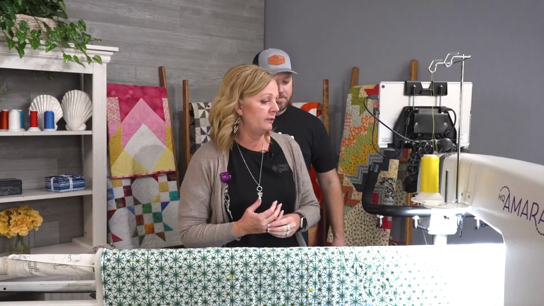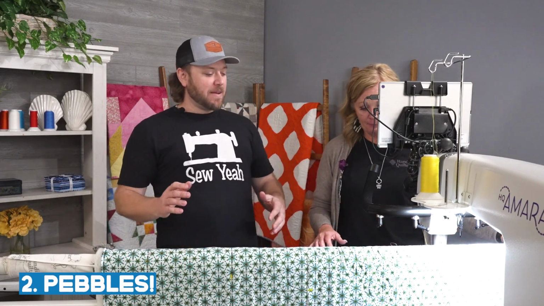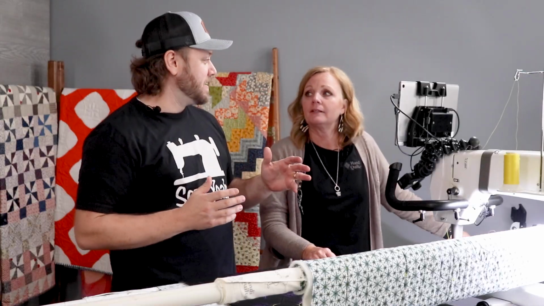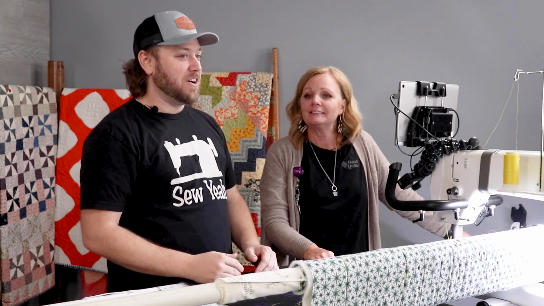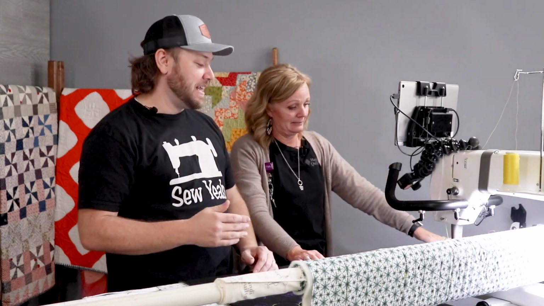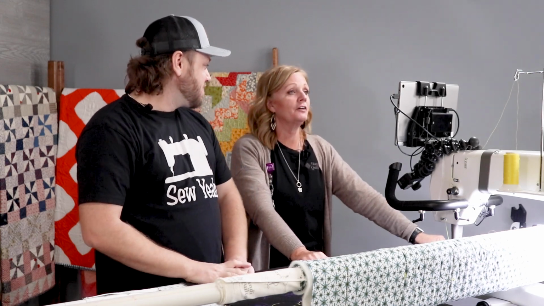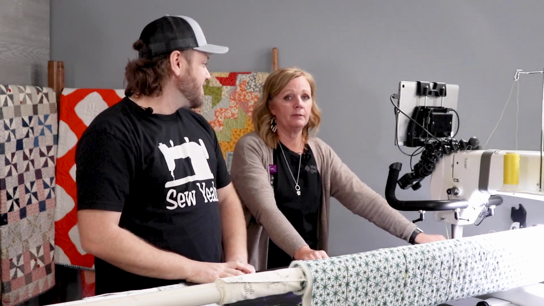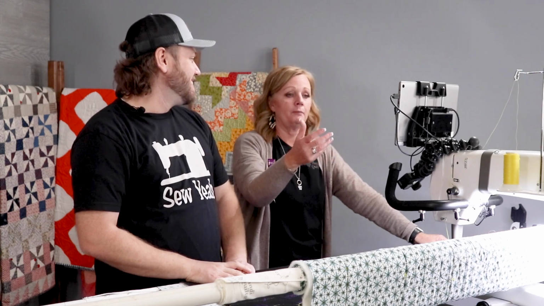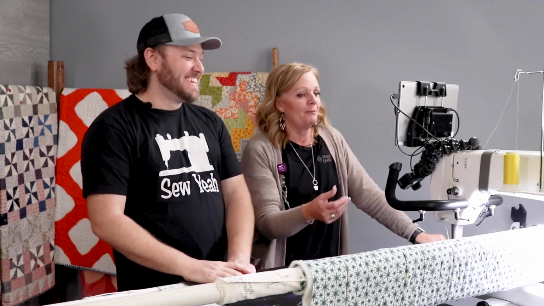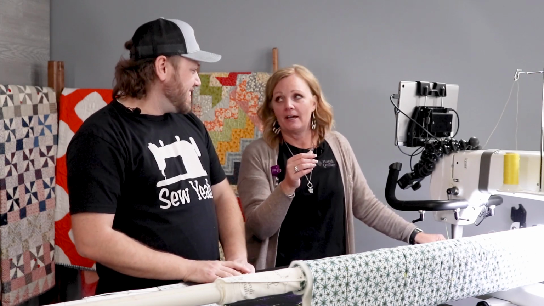Okay, we're going to go to pebbles now. I feel like pebbles is notorious. When you put pebbles on a quilt, you're committed, and people say, oh yeah, you're a quilter. Yeah, pebbles are good. The thing I say about pebbles is to be patient. Be consistently inconsistent with size and shape.